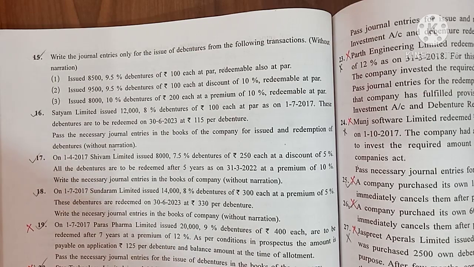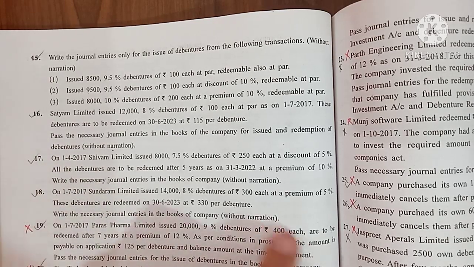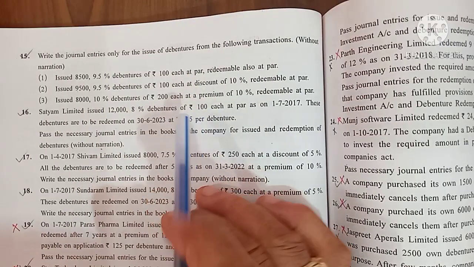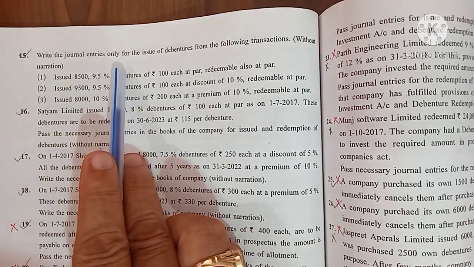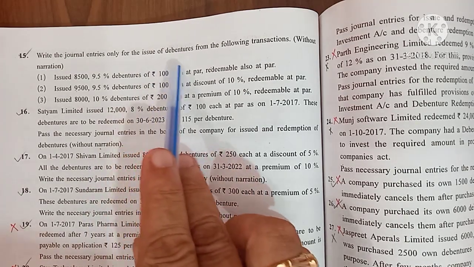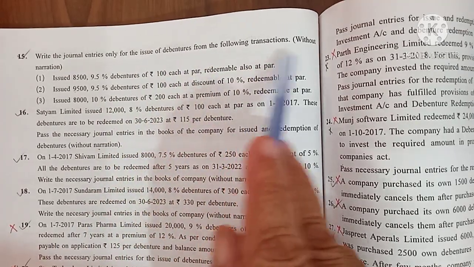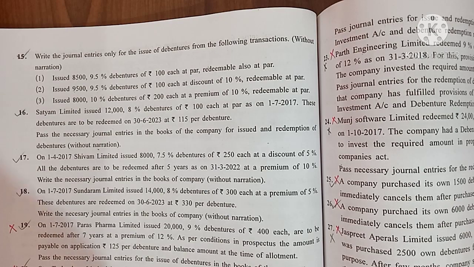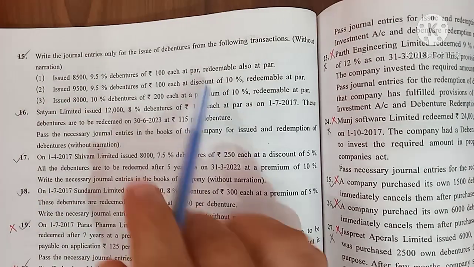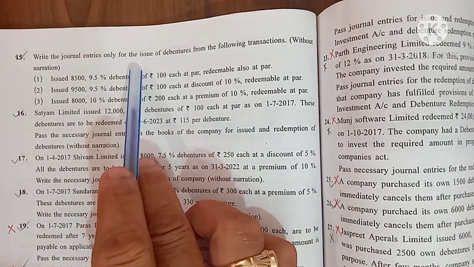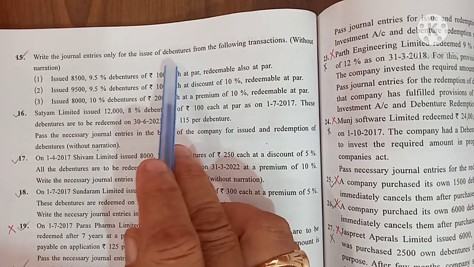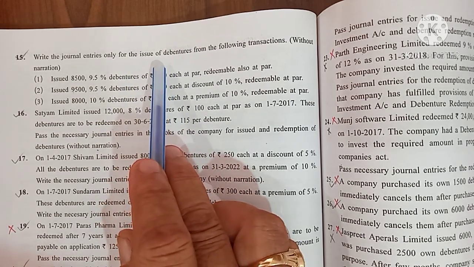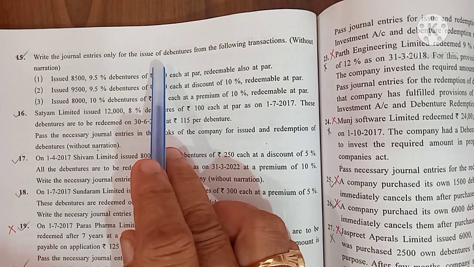So let us start from question number 15. What is given in question number 15? I am reading the question, you follow it. Write the journal entries only for the issue of debenture from the following transactions without narrations. Though it is given for the issue of debenture, I will pass these journal entries for issue as well as redemption both, so that you can understand.